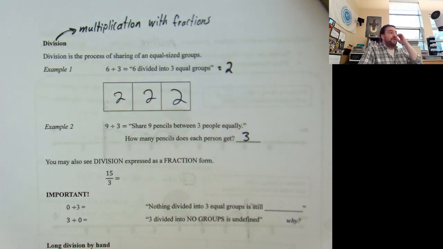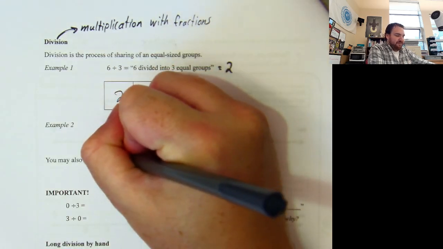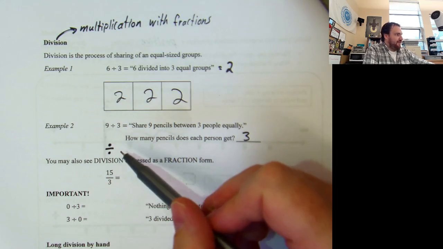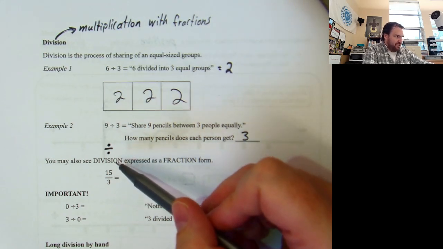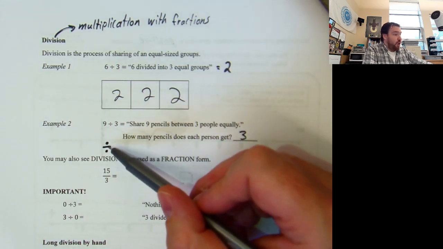Okay, the symbol for division looks like what? What's the symbol for division? A line with 2 dots. But if you look at that symbol, it looks an awful lot like, as Dea just said, a fraction. There's the bar across the top. You just don't know.